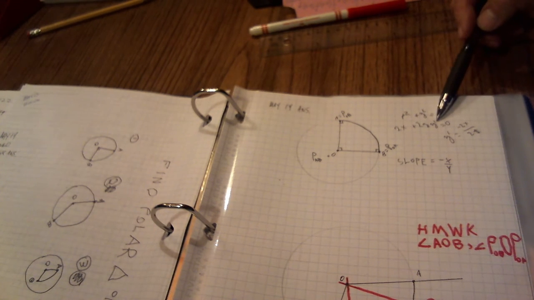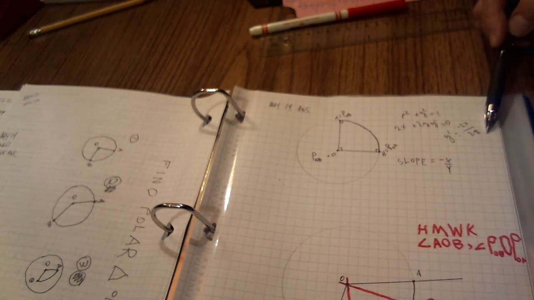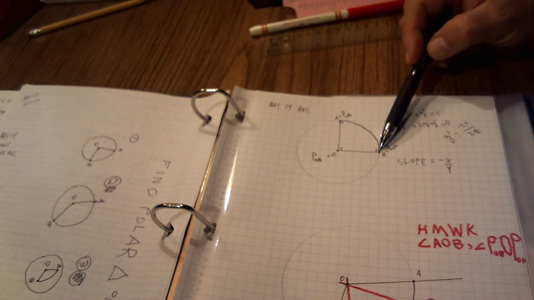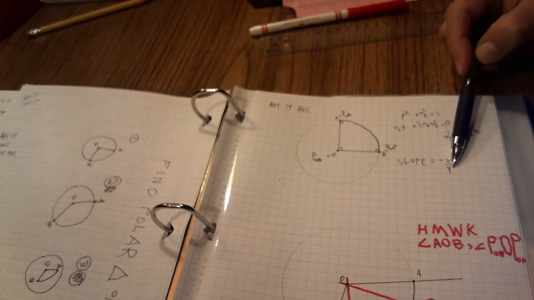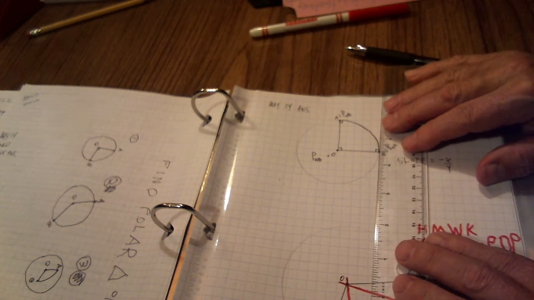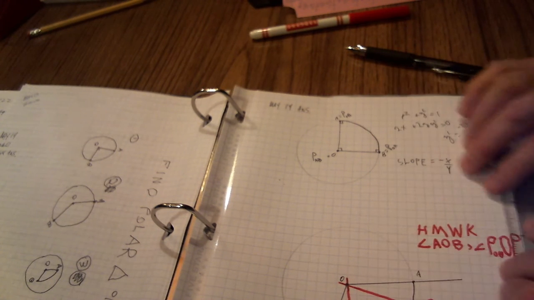Find y prime using implicit differentiation. Y prime is equal to negative x over y. So that would be the slope at any point. This point is the point (1, 0). So the slope of the tangent at this point is going to be negative 1 over 0, which is a vertical slope. And you can see a vertical line would be perpendicular to that radius. So that right angle is true.